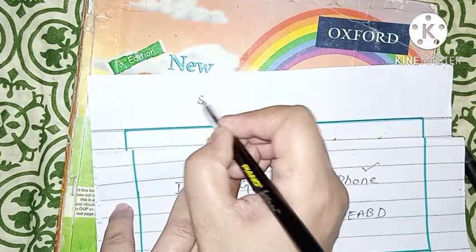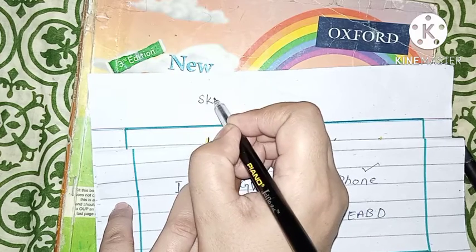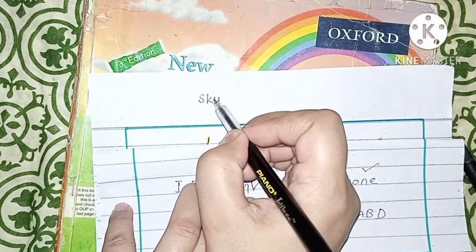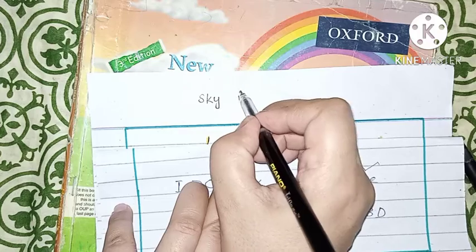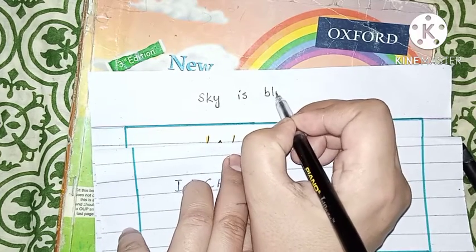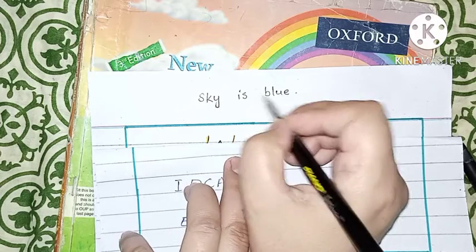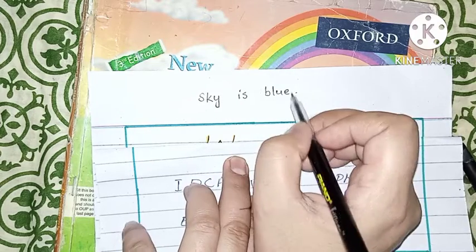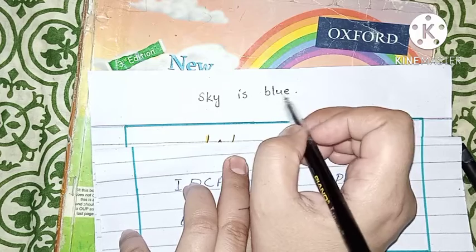This sky, S-K-Y. There are three letters, they made a word sky. Is. One more, blue, B-L-U-E, blue. Three words, 1, 2, 3, and this made a sentence.